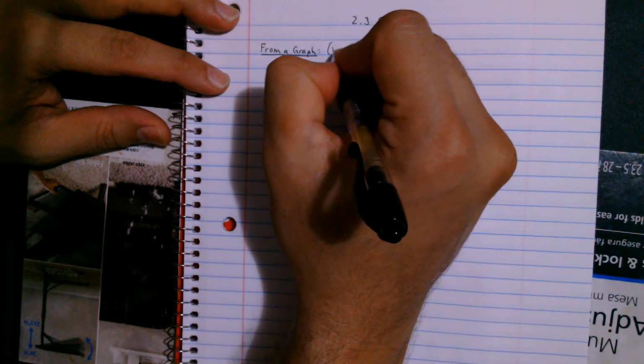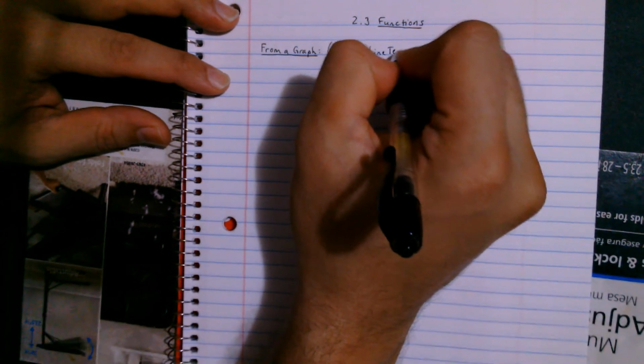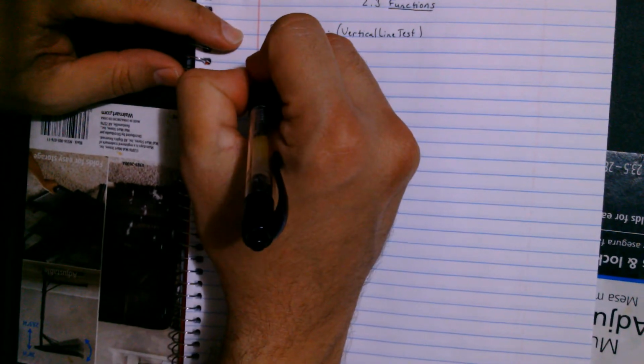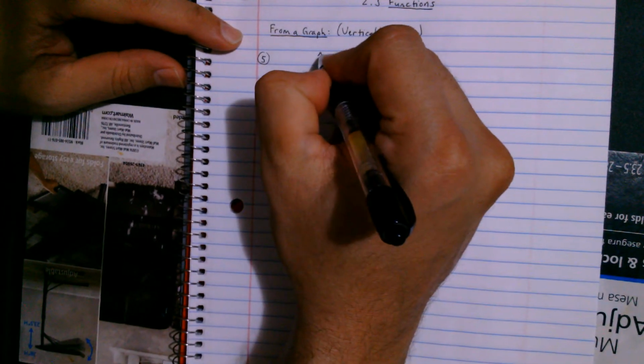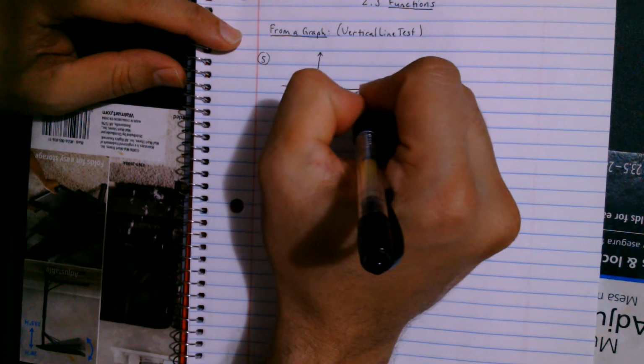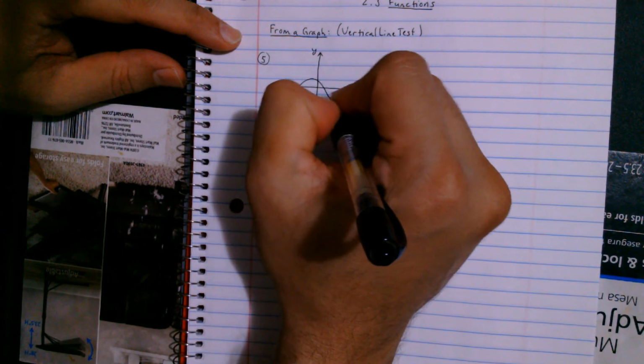From a graph, you have what's called a vertical line test. And that was example 4, so we'll call this example 5. So let's say you have a graph. Let's say something like this.